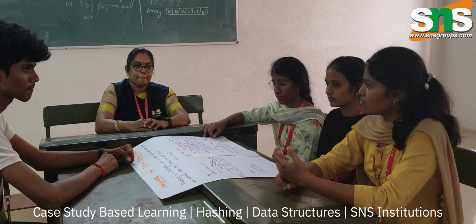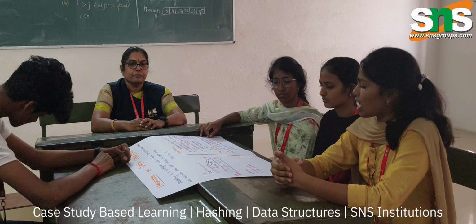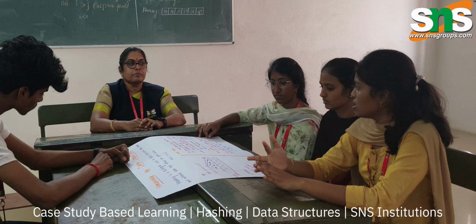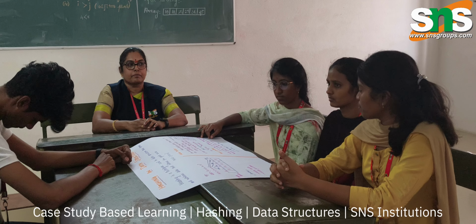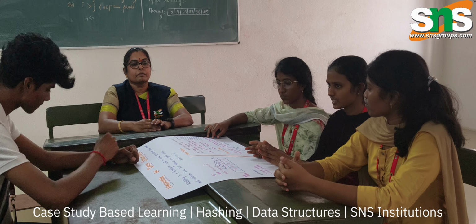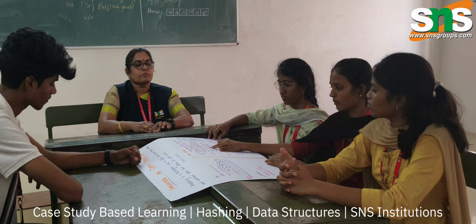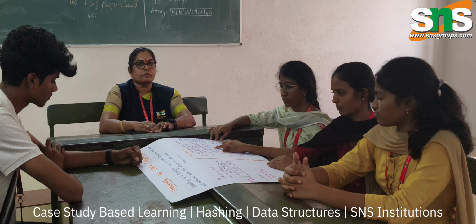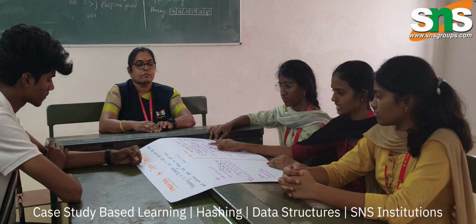The two major terms we look into in hashing are hash table and hash function. This will be further explained. Now, the hash table in data structures is an array of some fixed size containing key values. The key is the required piece of data that can be searched in the hash table. h of k is equal to k modulo m, where k represents the key and m represents the table size.